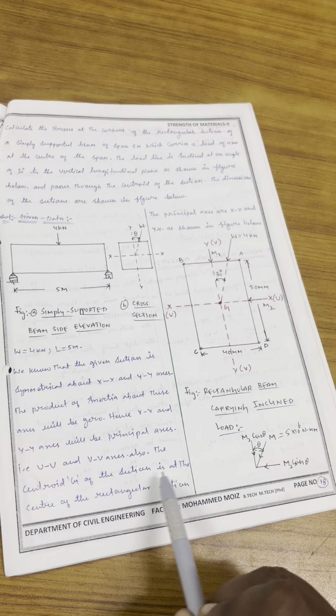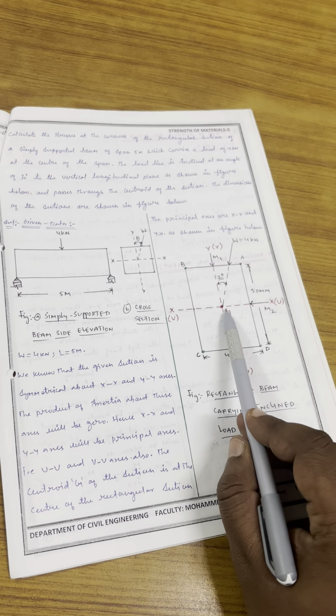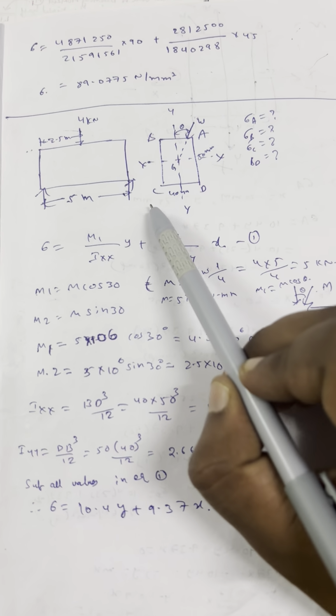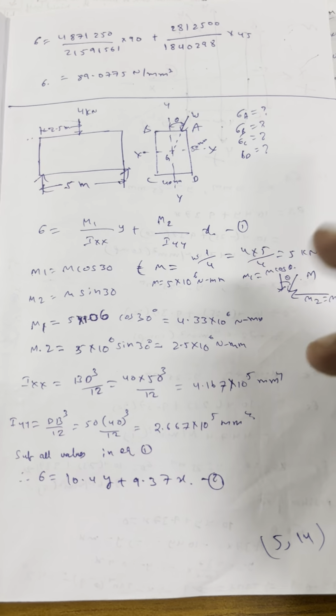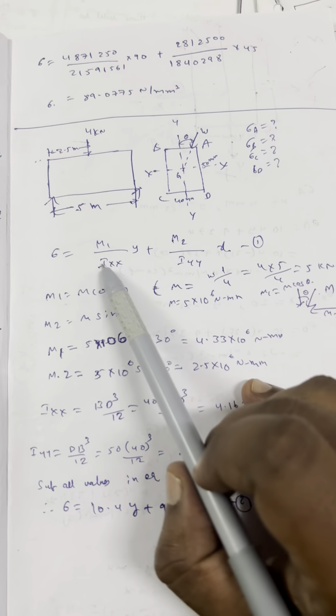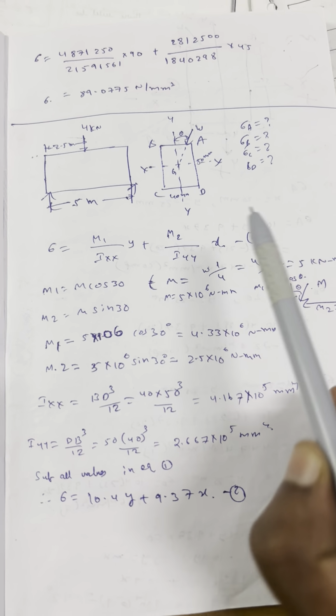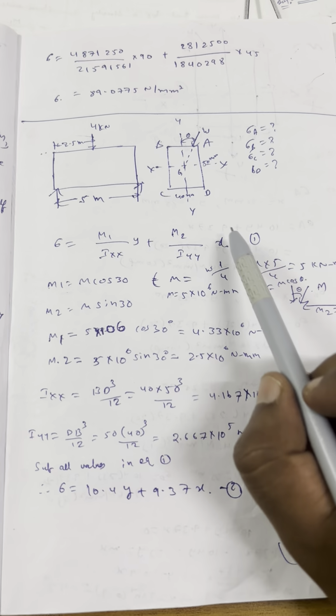The center G of the section is at the center of the rectangular section. Now we need to find sigma A, sigma B, sigma C and sigma D, the stress at each of these points. We know the formula, sigma equal to M1 by Ixx into y plus M2 by Iyy into x. Let this be equation 1.